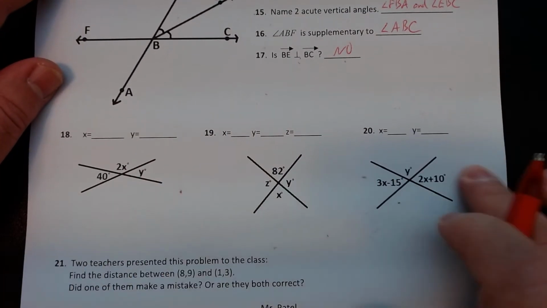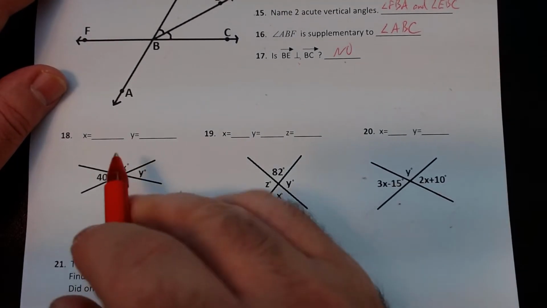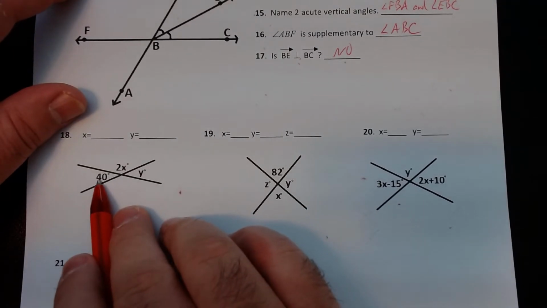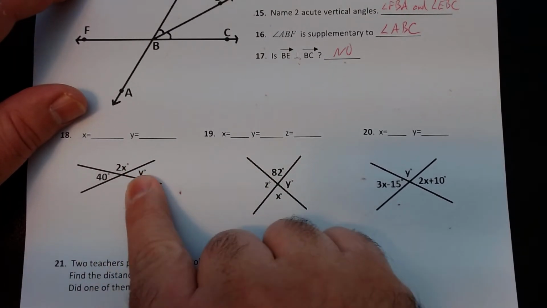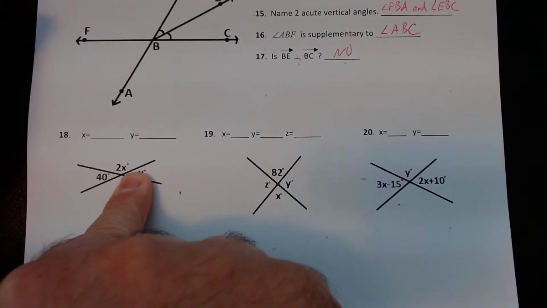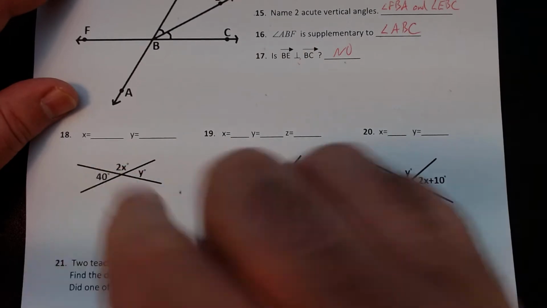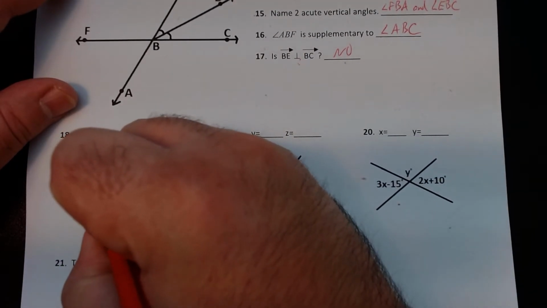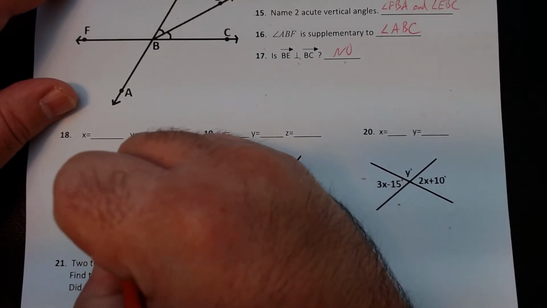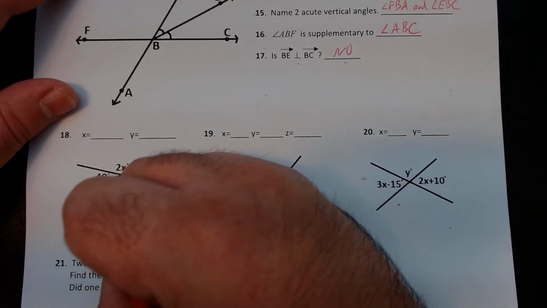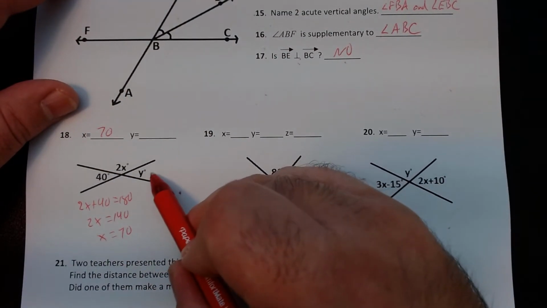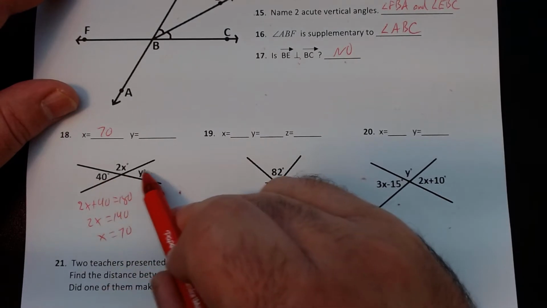Then this part is going to be where you find out, are they supposed to be equal or are they supposed to add up to equal 180? So like right here, if I'm looking for x, and if I just ignore what's there for y, well, that's a linear pair. Those should be equal to 180 when you add them up. So you go 2x plus 40 equals 180. Then you subtract 40, you get 2x equals 140. Divide by 2, you get x equals 70. There's your first answer. When it comes to y, that is vertical angles with the 40.